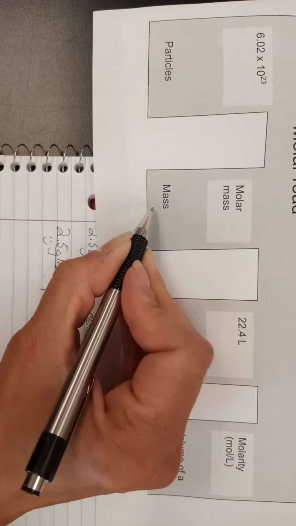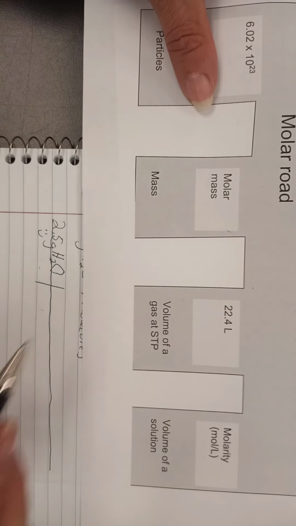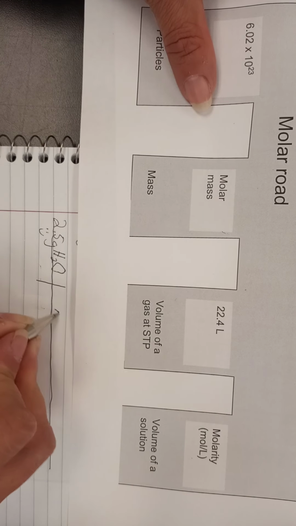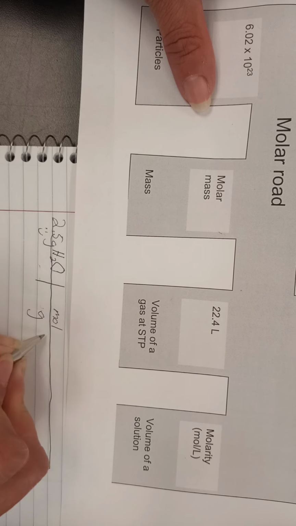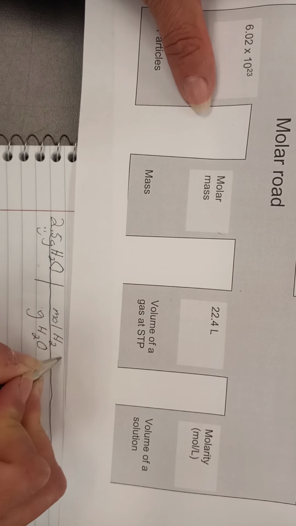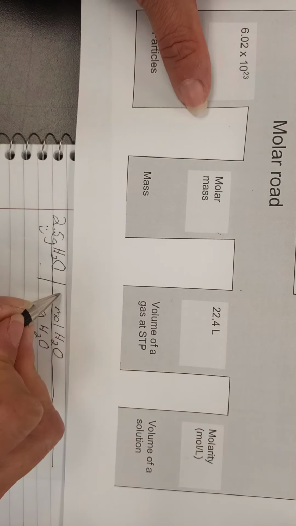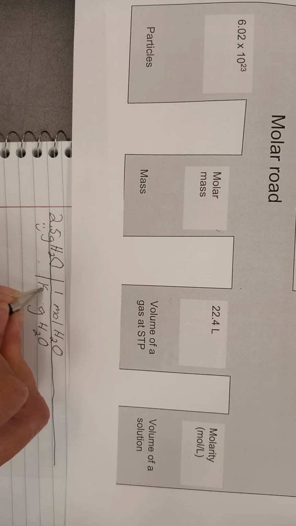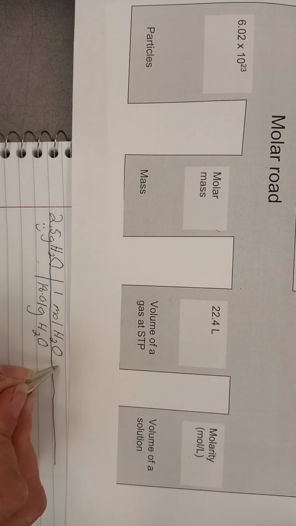In this step, I want to go from mass to my molar road. Okay. So I'm going to go to moles, and I'm going to come from grams of water. Write this every time. I know it's annoying. Do it anyway. Okay. For mass here, I have 1 mole, and I would look up and add from my periodic table the molar mass of water, which happens to be approximately 18.01. That's why I chose water, because I know it.